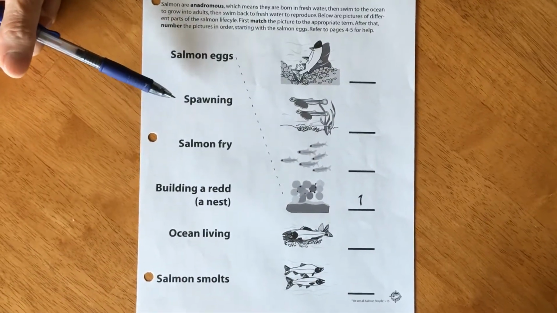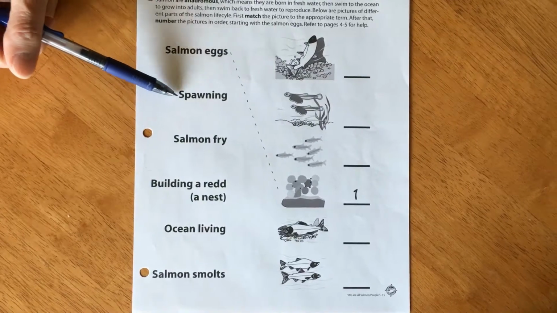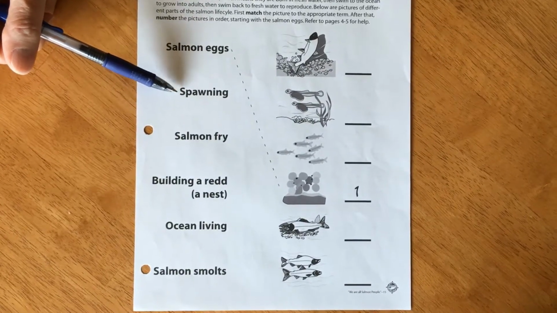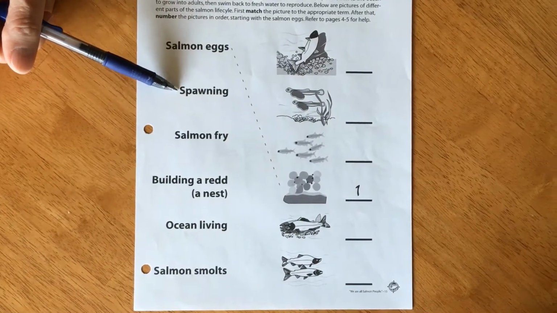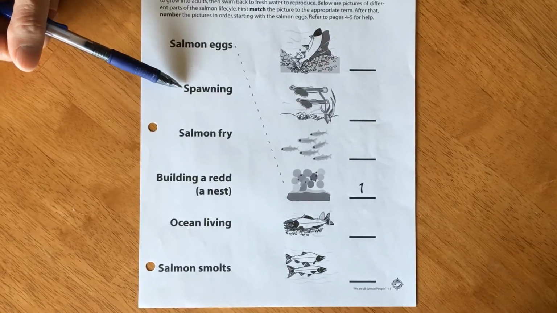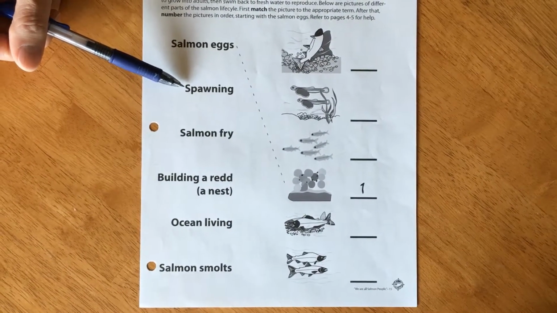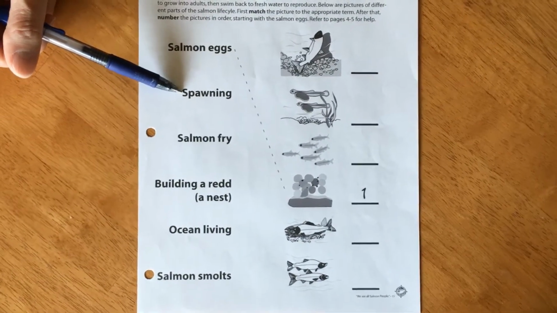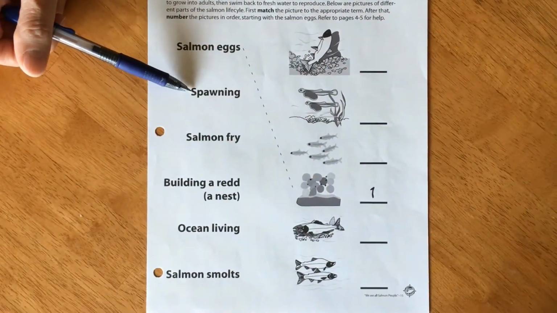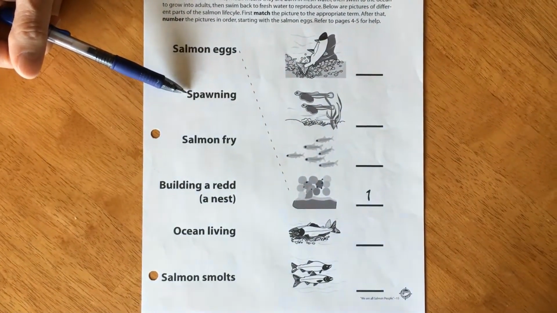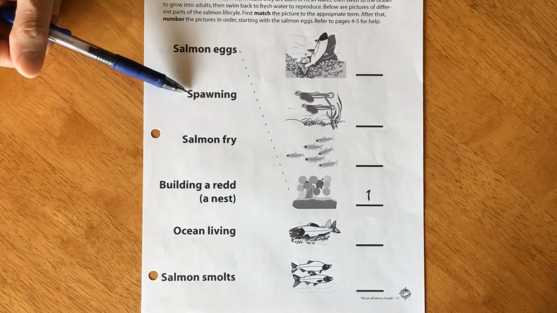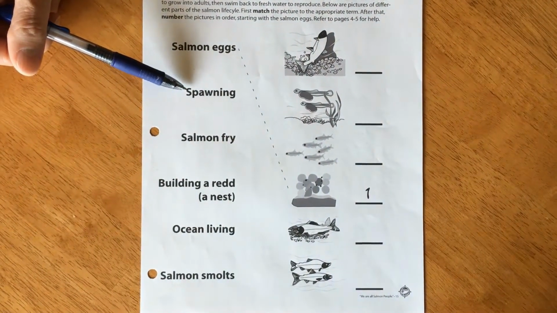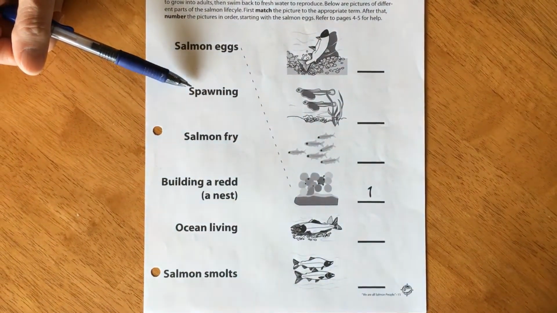And this is a good vocabulary lesson. Spawning. Spawning means when the salmon lay their eggs. Can you see where the salmon are spawning? That means they're fertilizing their eggs after they're already laid in the ground. The mama has laid them and the daddy comes back to fertilize them.